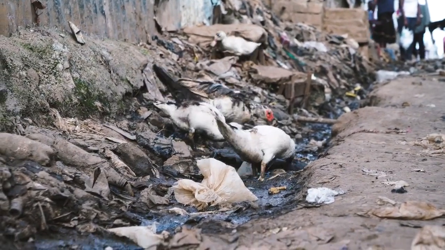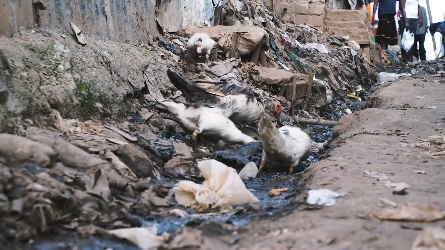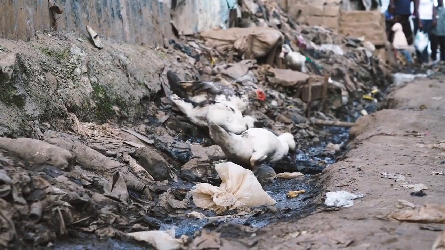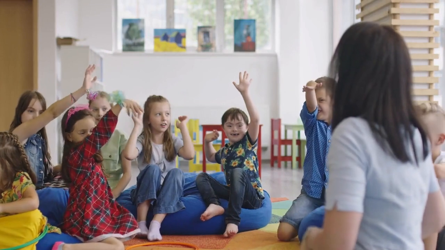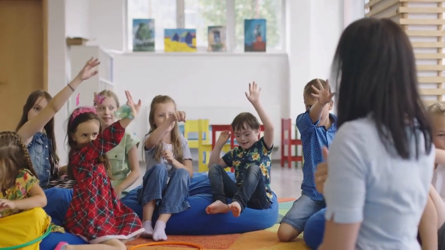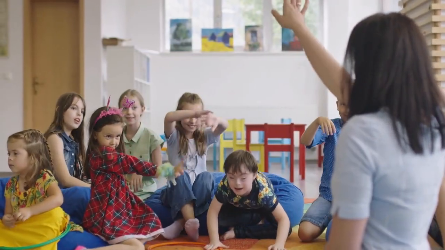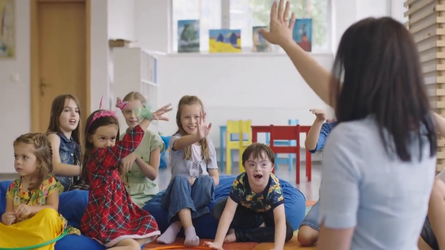People at higher risk of getting giardiasis include travelers to areas with poor sanitation, campers or hikers who drink untreated water. Children in daycare centers, people with weakened immune systems, and people living in crowded or unsanitary conditions are also at risk of getting Giardia infection.